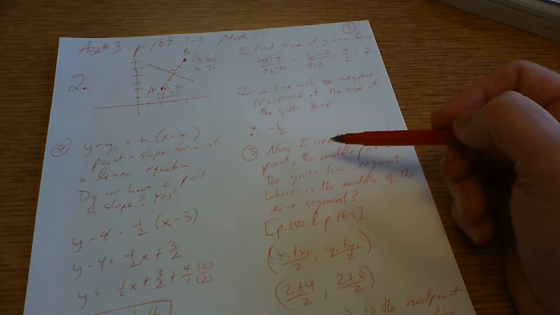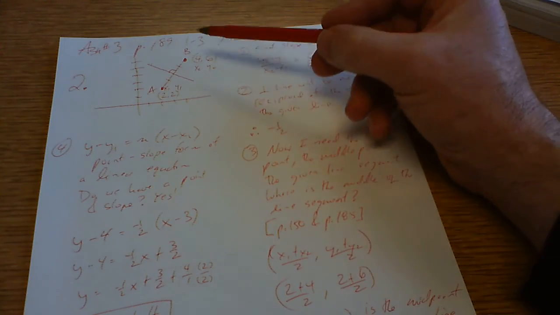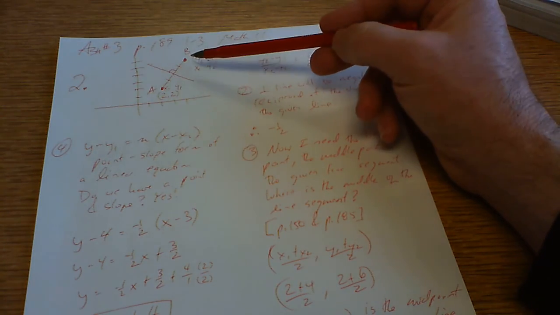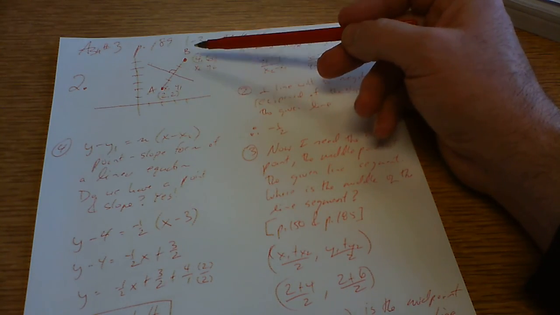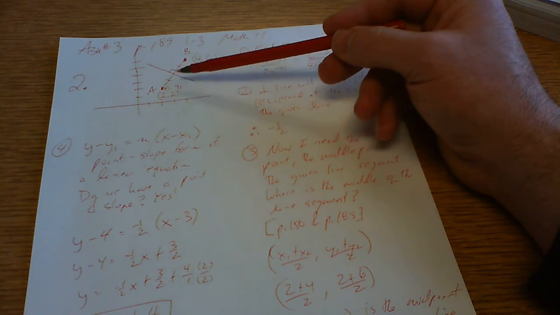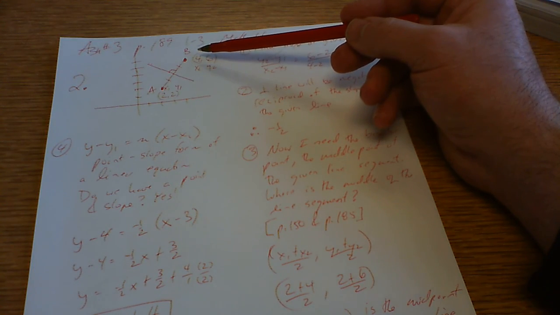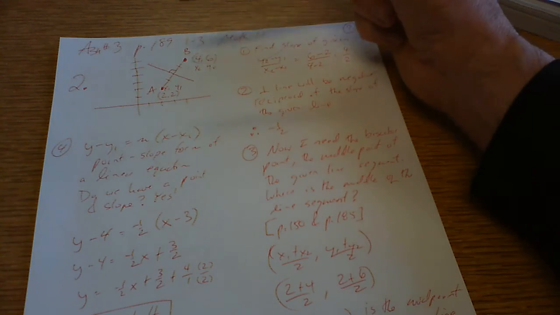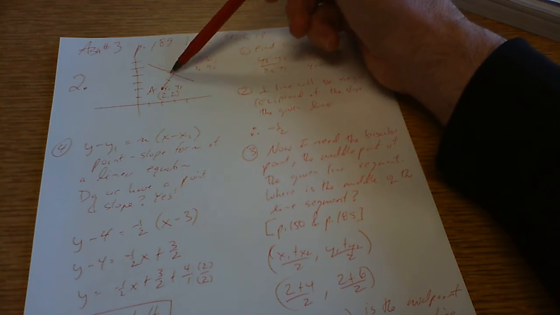In this case, they ask to find the equation of the perpendicular bisector. The first thing I did is just draw this out so that I could see what I'm looking at and get a better idea of what's going on. So here's my point 2, 2, my point 4, 6. They give this to me. I want to know what's the equation of this line.